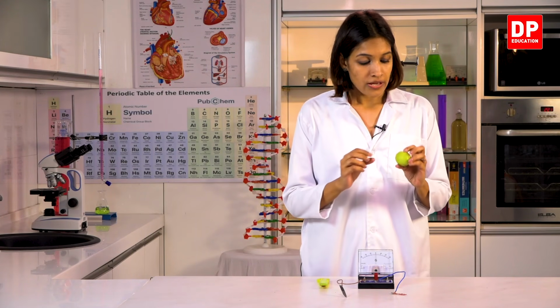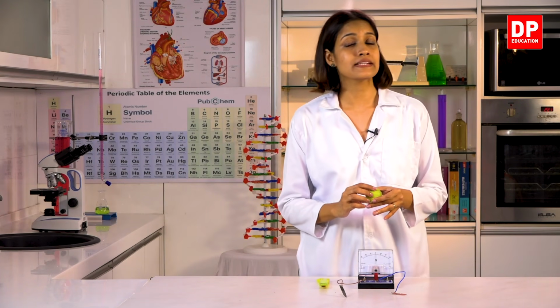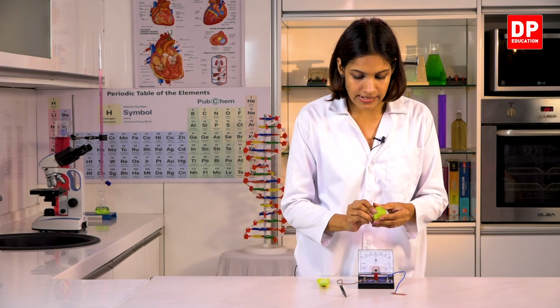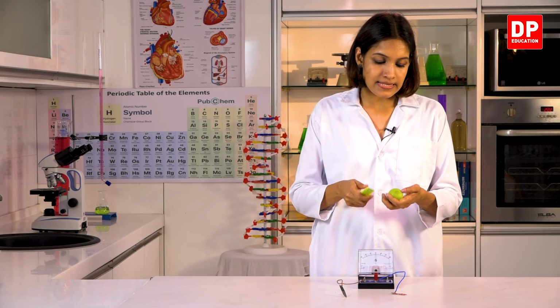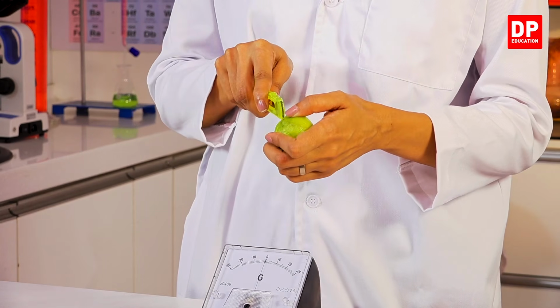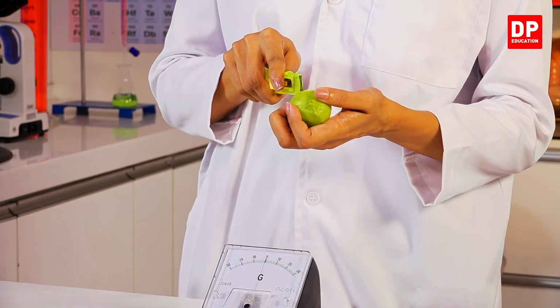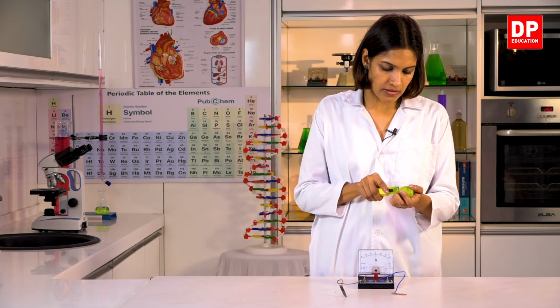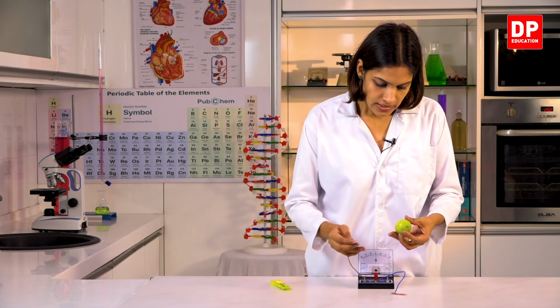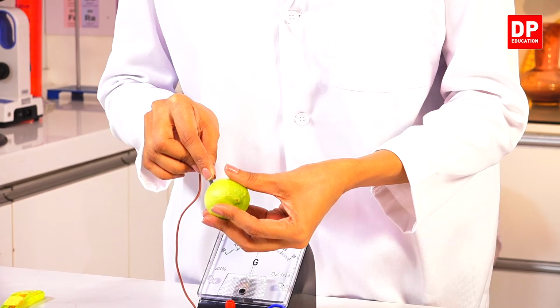Okay, so I'm going to show you that lime fruit can act as a cell. It's a simple cell. You all know that chemical cells act using chemical reactions. So this citric acid acts as a chemical substance here. Okay. So now after pressing this thoroughly, you have to make small slits in this lime fruit. I'm going to make 2 slits like this. Right. And then I'm going to put this zinc sheet to one side.